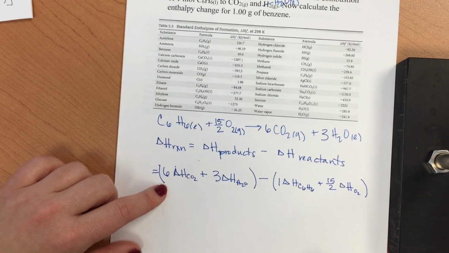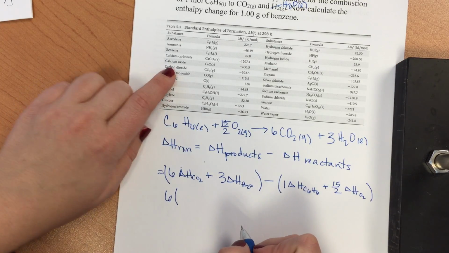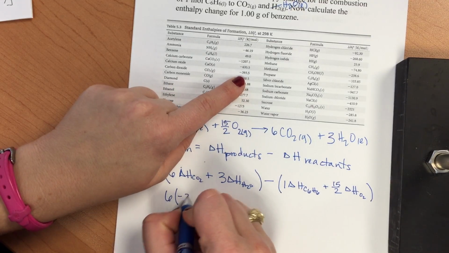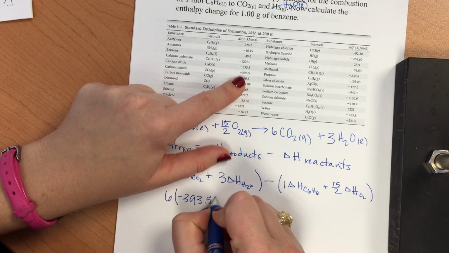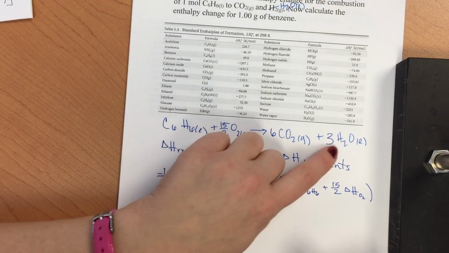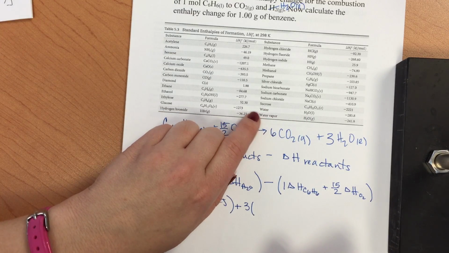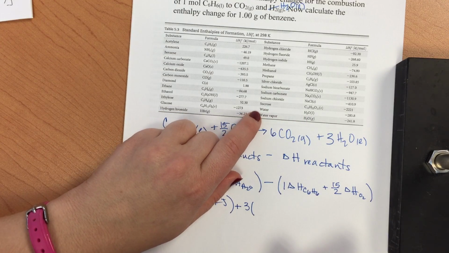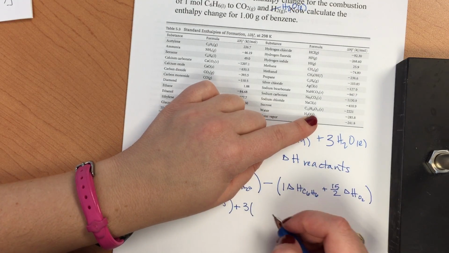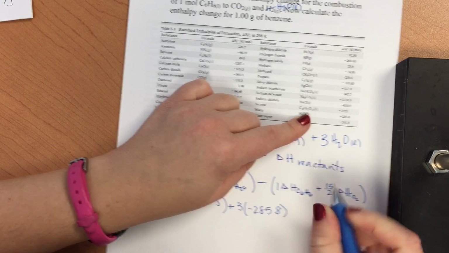Okay, now we're going to look in the table. So we have 6 times the value for CO2, which is carbon dioxide. Make sure the state matches. In this case, it's negative 393.5 kilojoules. We're going to add to that 3 times the heat of formation for liquid water, right? So down here, you can see that it says water and water vapor. We want liquid water in this case, which is negative 285.8.